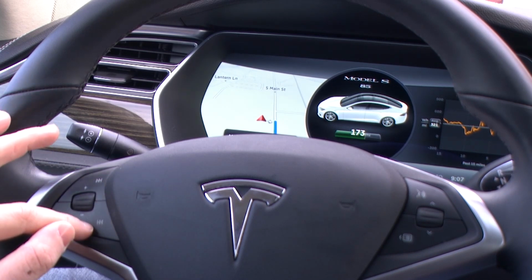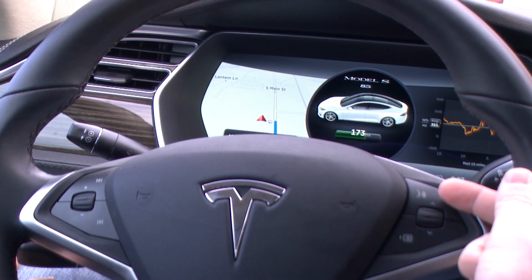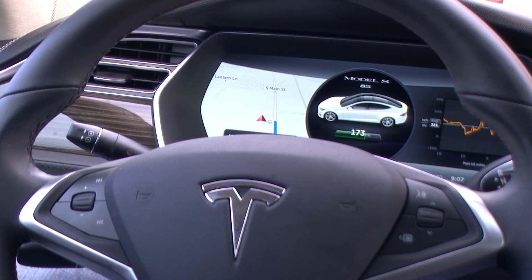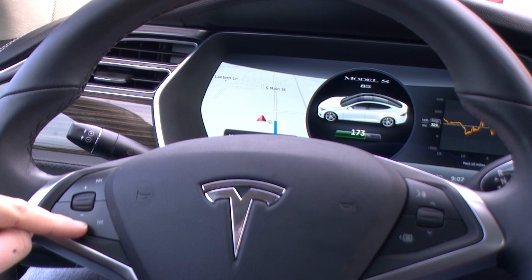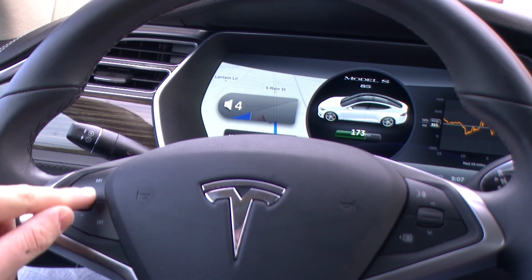There's a top button, bottom button, and a middle button, and the same thing on the right: top button, bottom button, middle button. In both cases, the middle button will roll and push in. So on the left, obviously this top is to skip your music track forward. At the bottom is to skip backward. The middle is your volume, so you can adjust your volume up or down here.